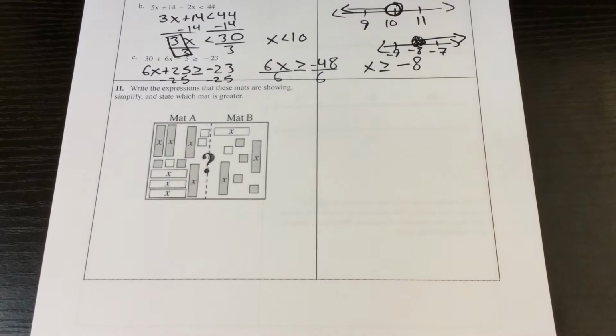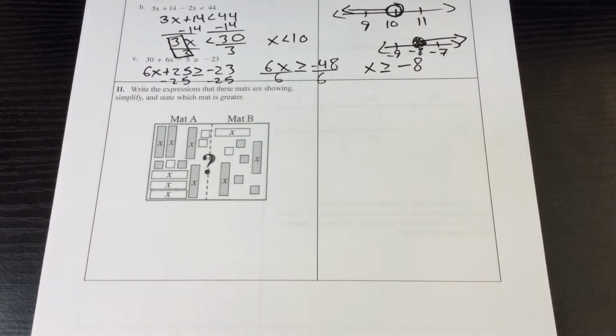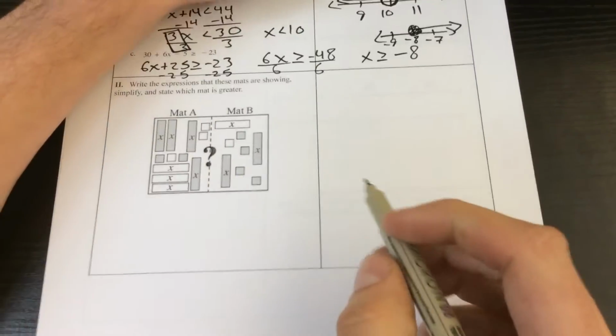All right, standard 2. It says, write the expression that these mats are showing. Simplify and state which mat is greater. So I'm going to start with the original expressions, and what I'm actually going to do is simplify the expression as I simplify the mat. You might want to ask your teacher if they're going to require you to do that or not, because some of us might do things just a little bit different here.